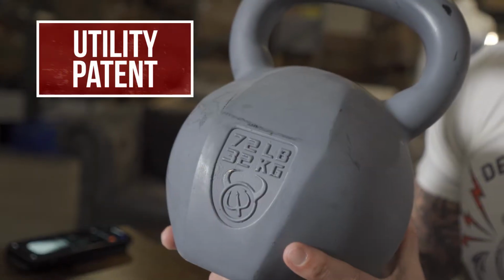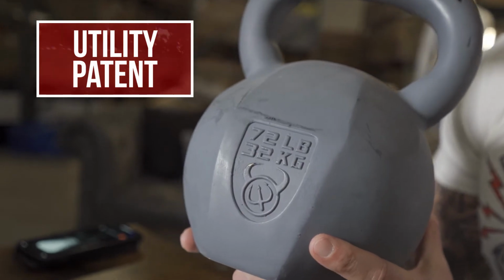I spent $5,000 trying to get a utility patent for these ergonomic facets on the kettlebell company that we had, and went nowhere with that. It cost me $5,000 to go nowhere. Intellectual property is one of the most expensive areas of law you could ever get into.